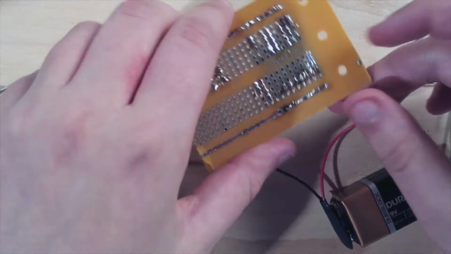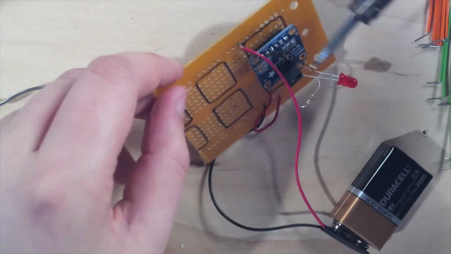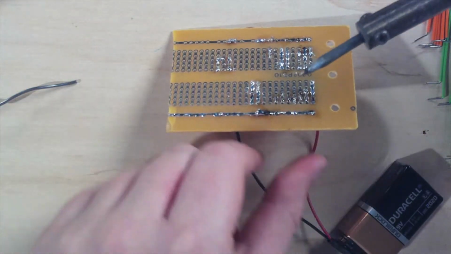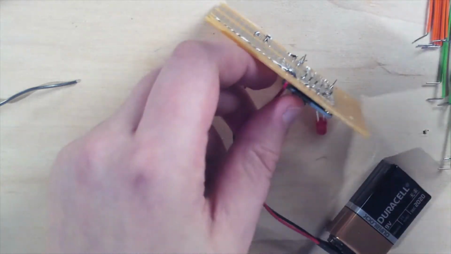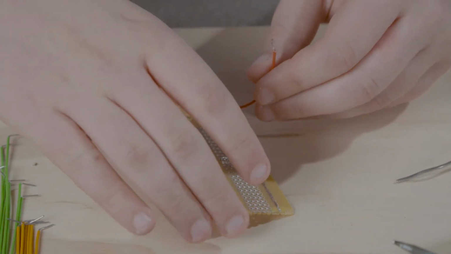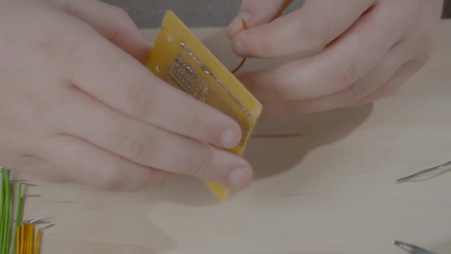We're actually gonna, I kind of screwed up here, but this is actually supposed to go into the current sensor here. So this might be a good lesson, but we're gonna have to unsolder this here. Oh, and it just pops right out. You just gotta give it a little tug as you unsolder it. Just make sure that you're not touching any of the wire here or it'll burn you.